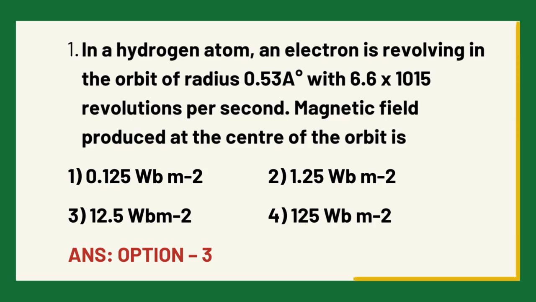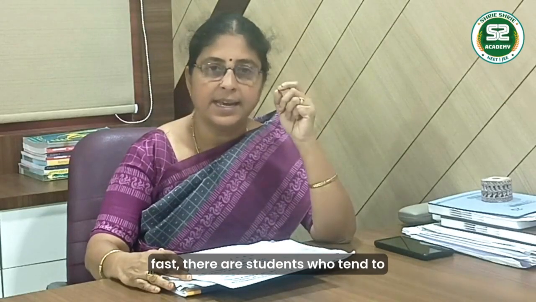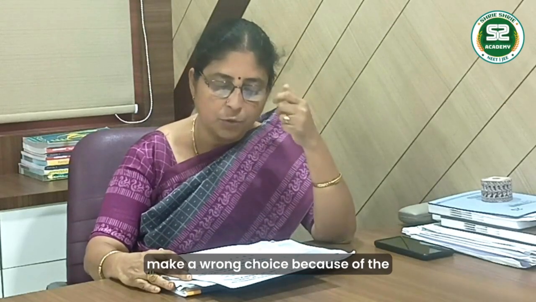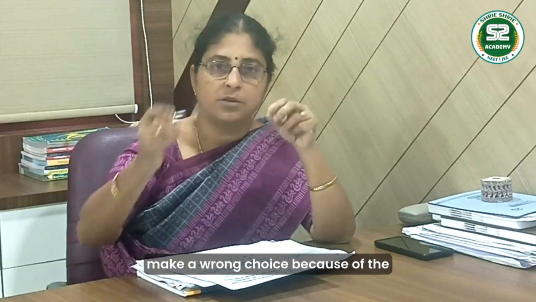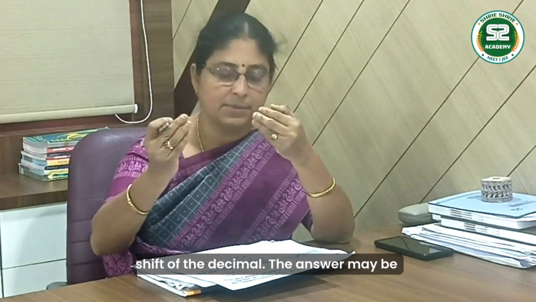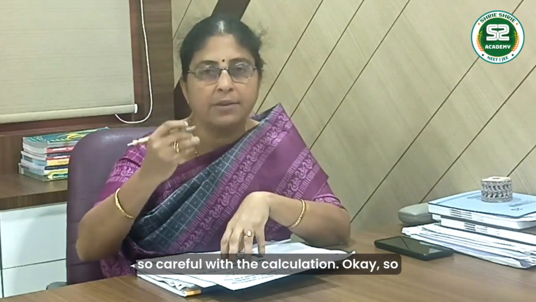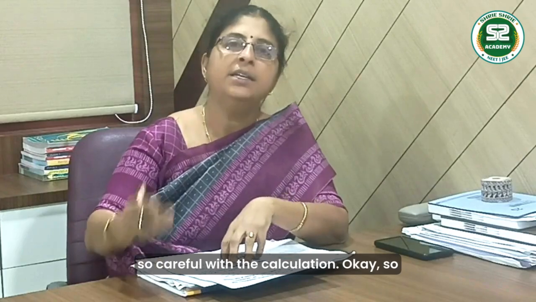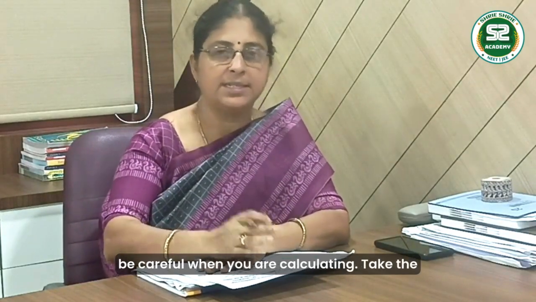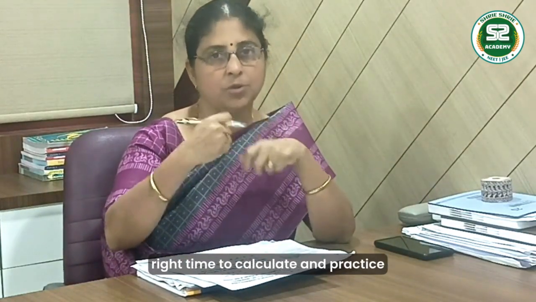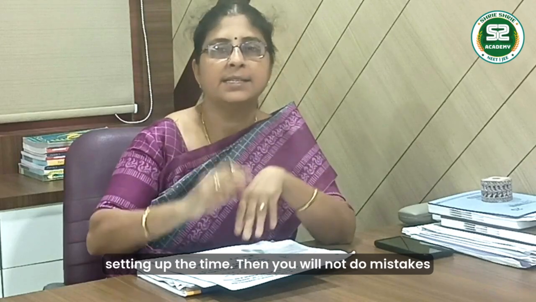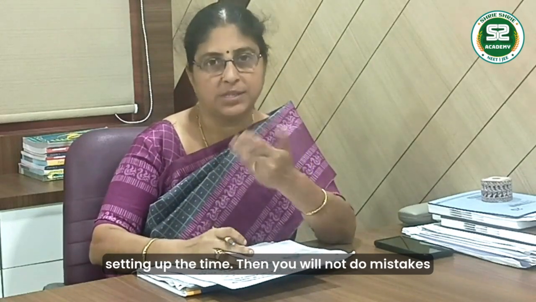So if you are solving it fast, there are students who tend to make a wrong choice because of the shift of the decimal. The answer may be 0.125 or 1.25. So you tend to mark wrong options if you are not so careful with the calculation. Okay, so be careful when you are calculating. Take the right time to calculate and practice by setting the time. Then you will not make mistakes in physics.